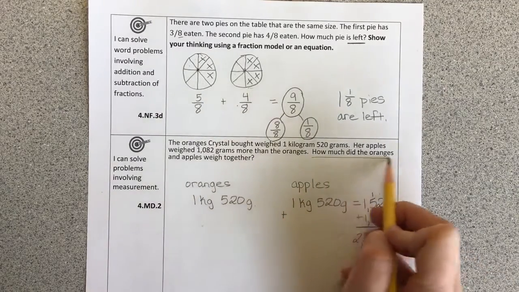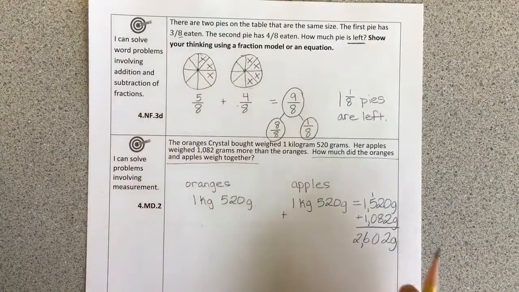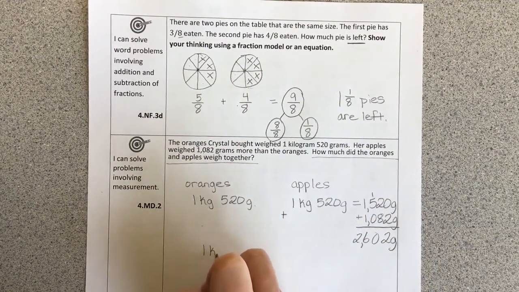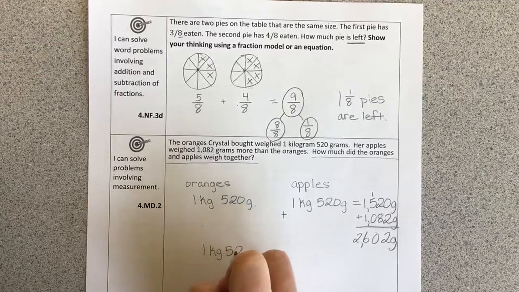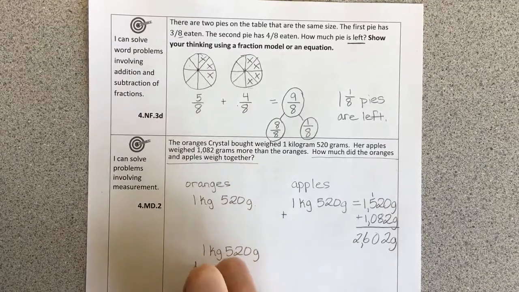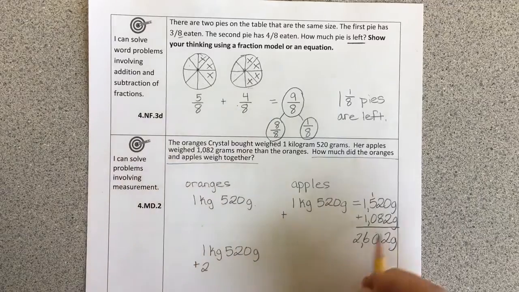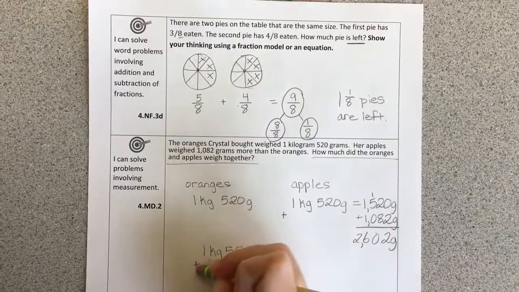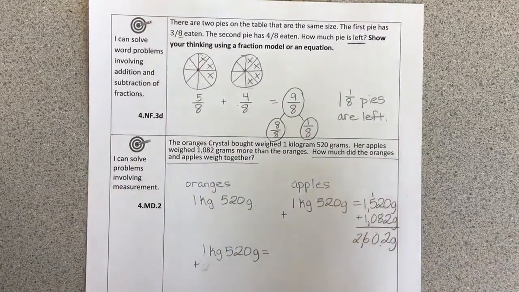But the question is, how much do the oranges and apples weigh together? So now I want to put my oranges, 1 kilogram, 520 grams, and the apples, 2,602 grams. So let's take this and let's convert that kilograms to grams again.